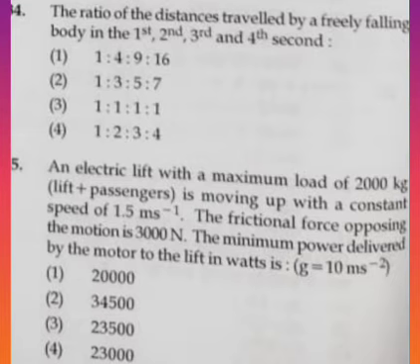Next, question number 36. The volume occupied by the molecules contained in 4.5 kg water at standard temperature and pressure, if the intermolecular forces vanish away, is: option 1 5.6 into 10 raised to power 3 meter cube, option 2 5.6 into 10 raised to power minus 3 meter cube, option 3 5.6 meter cube, option 4 5.6 into 10 raised to power 6 meter cube. The correct answer is option 3, 5.6 meter cube.